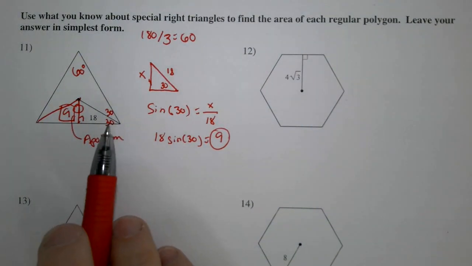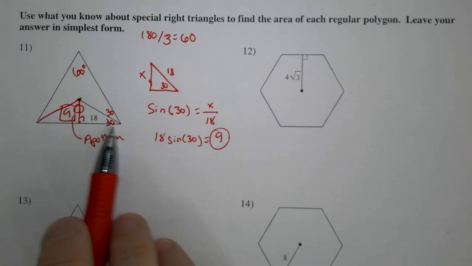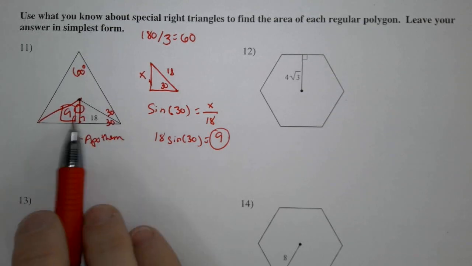And the other way you could do it, if you use special right triangles, this side opposite the 30 is always going to be half of the hypotenuse.